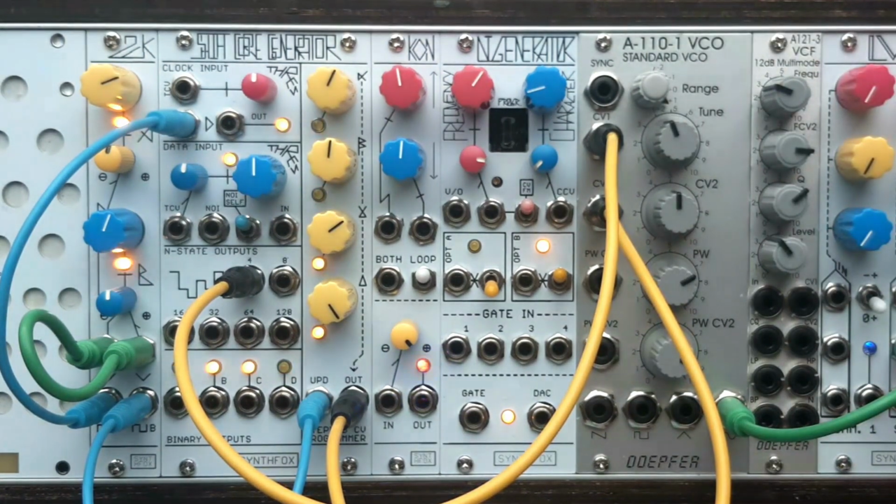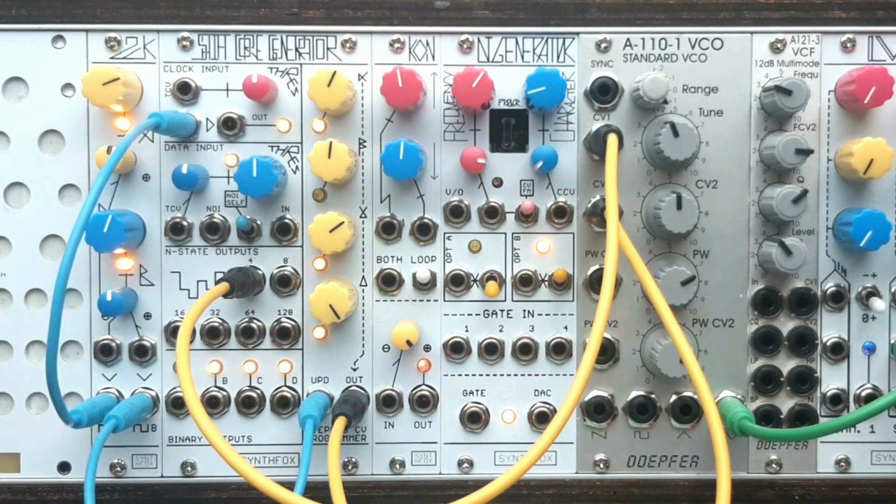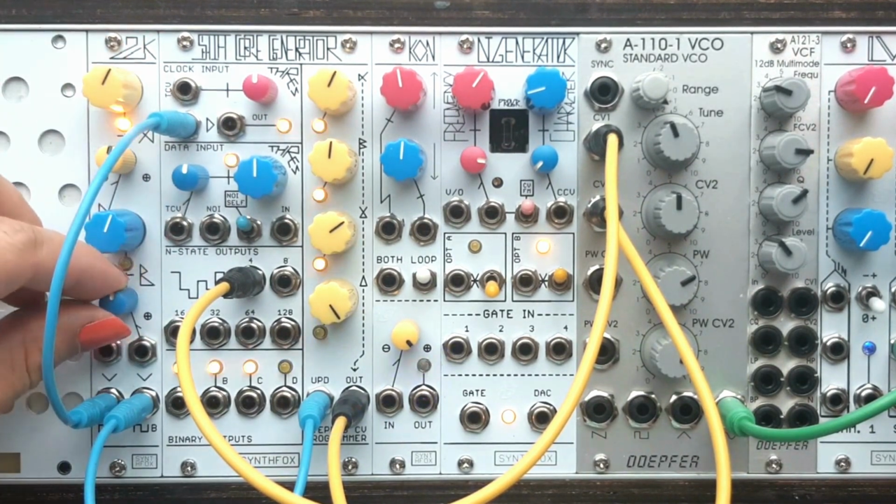For an even more complex soundscape, I will pull off the cable from the 2CK, thus enabling the cross-modulation to happen.